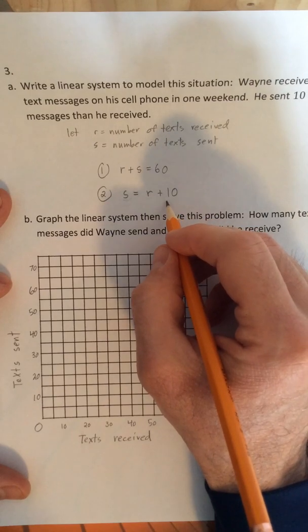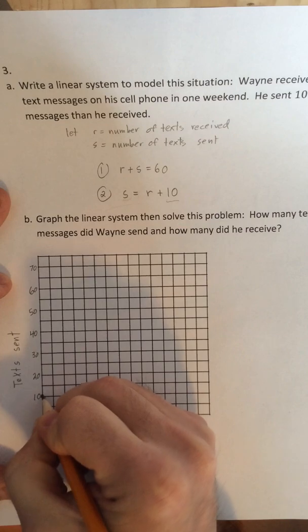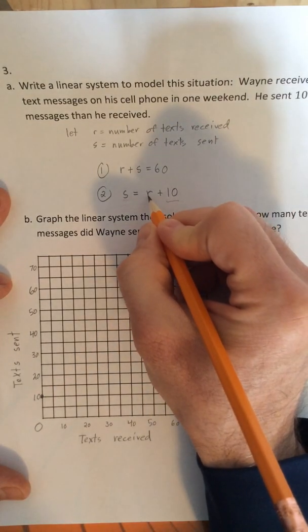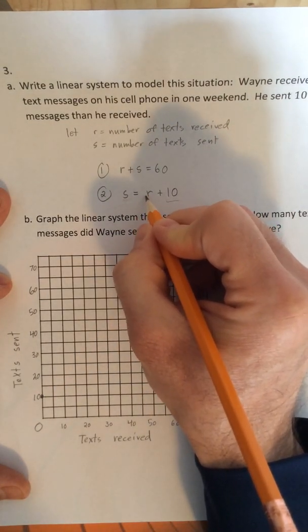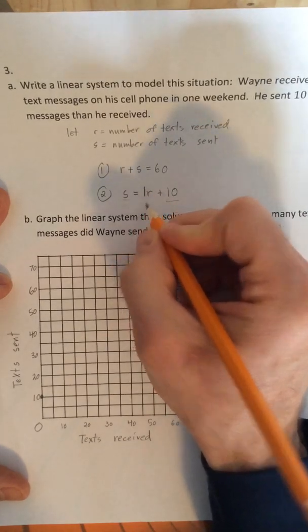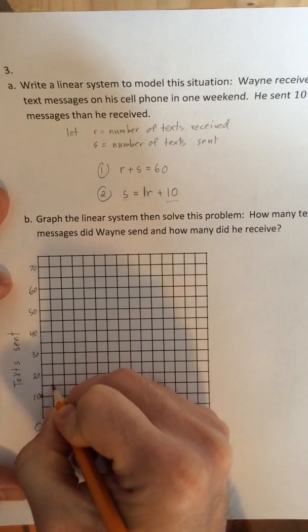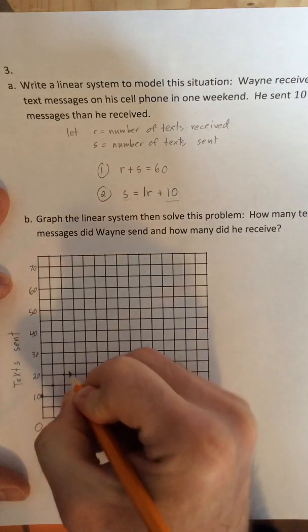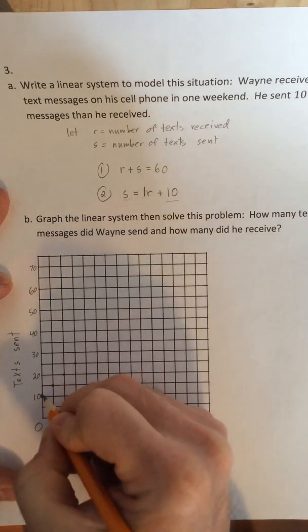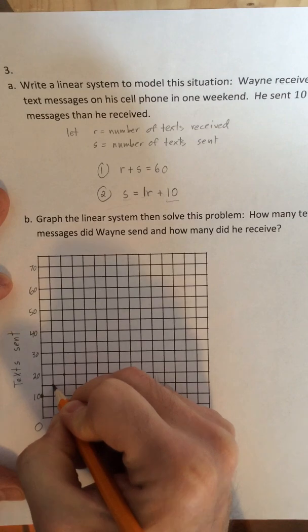So if I look, the y-intercept is 10. So that's my starting point. And then the slope is 1, it's 1r plus 10. So the slope is 1, which is 1 over 1. So every space that I go up, I have to go over 1. And you can do this even though realistically we're going up by 5s, because for every 5 spaces we go up, we go over 5 spaces.